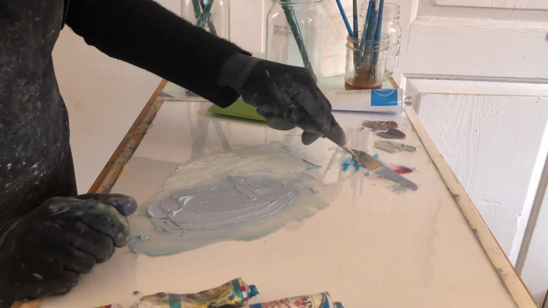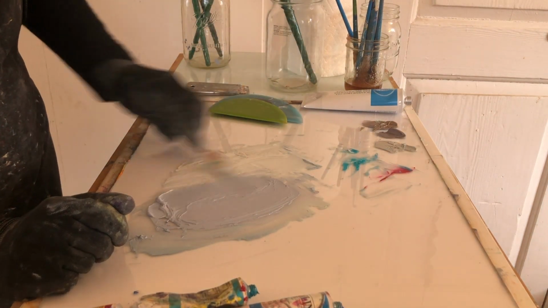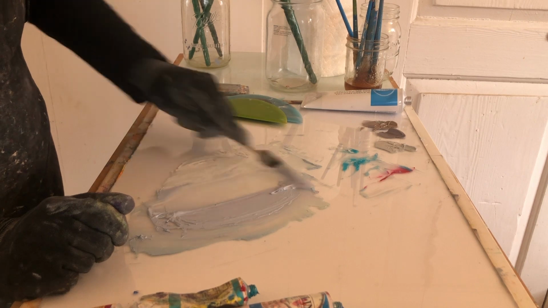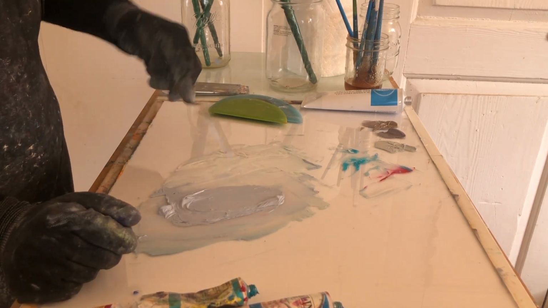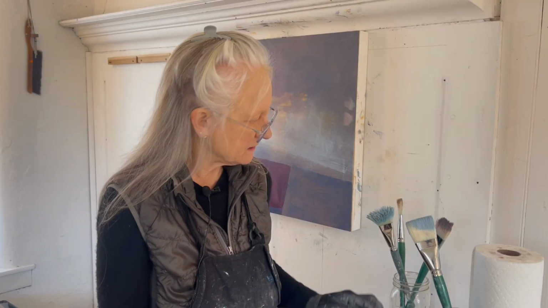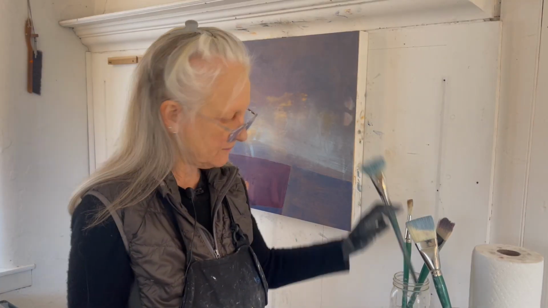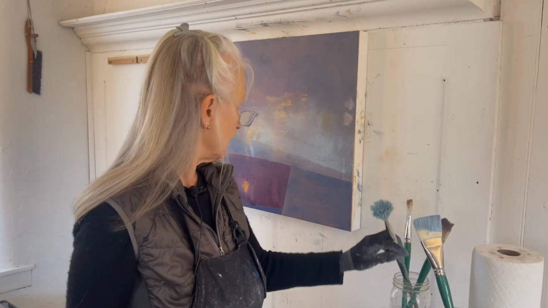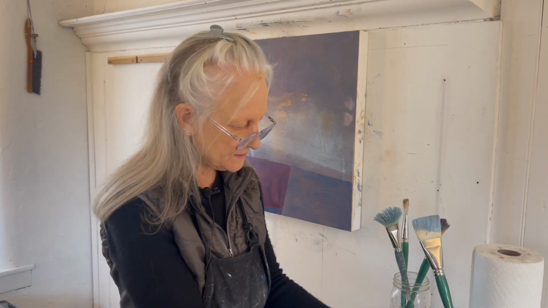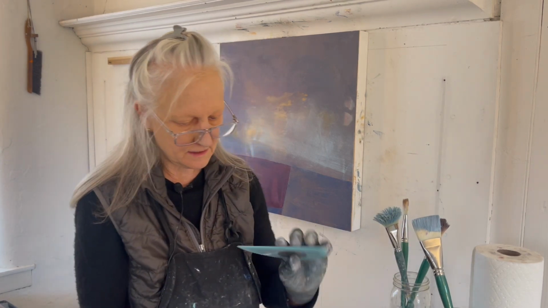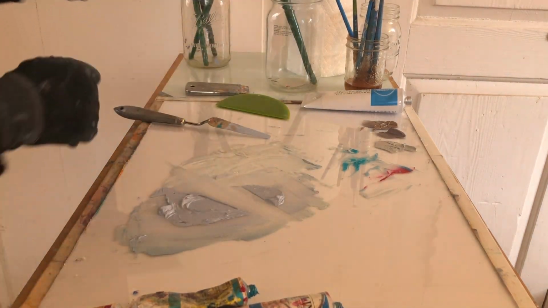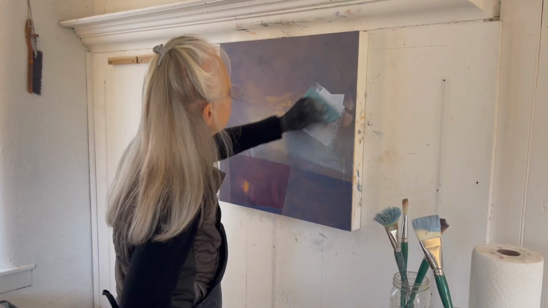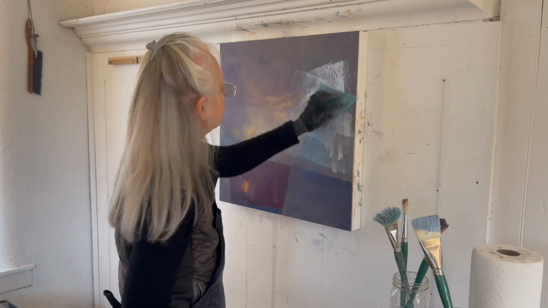So I need a little more gel in there. Mix it very carefully. There we are. So it's fully mixed. And I'm going to come in with my, let's see, maybe I'll try using the squeegee, which is a silicone spatula type tool, and just rub it in like this.